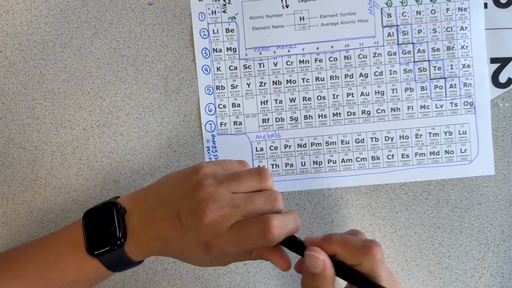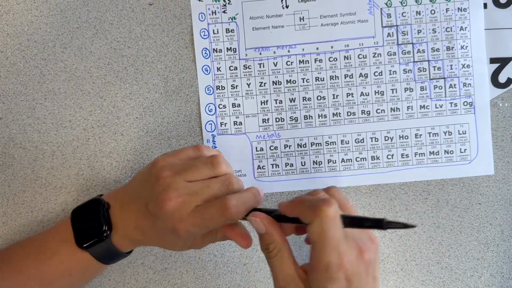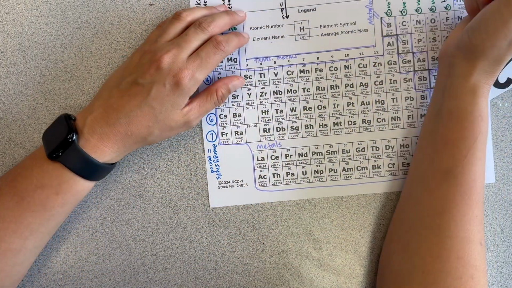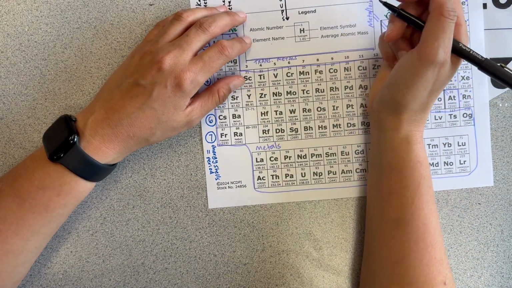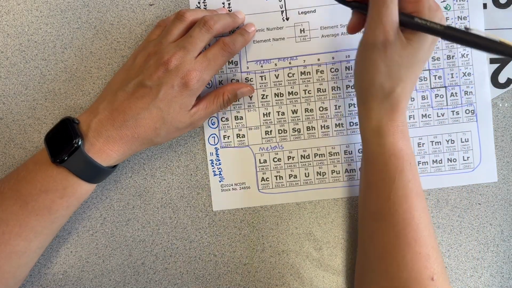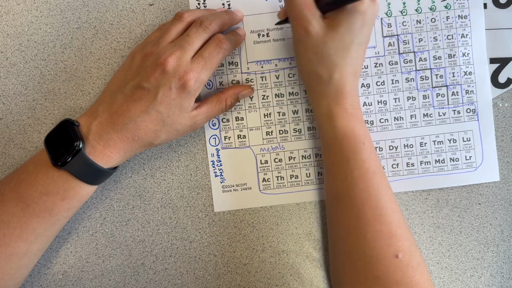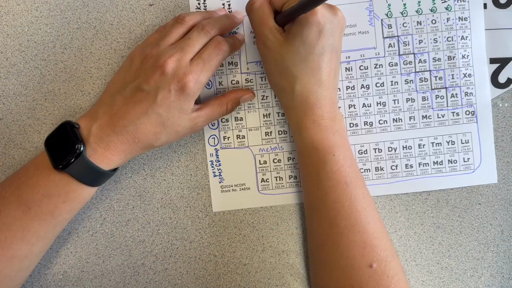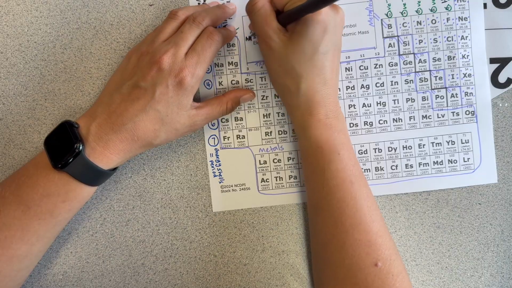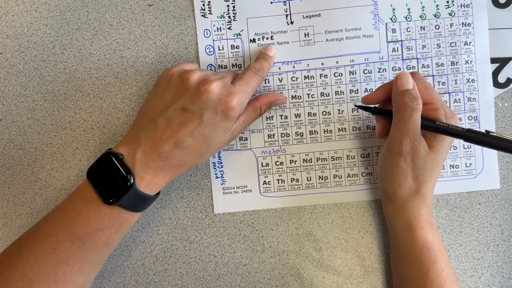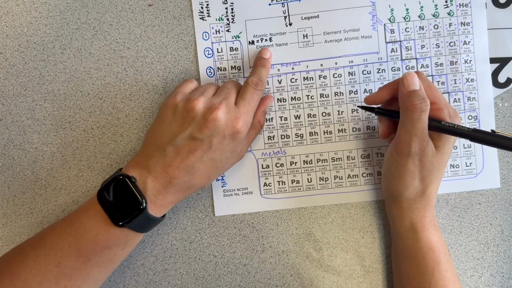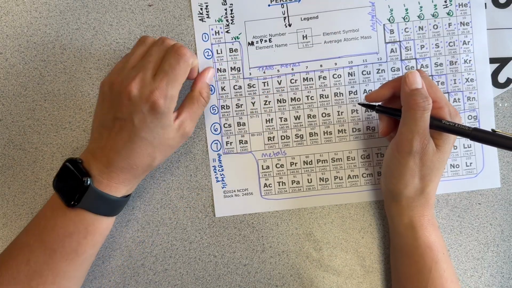So when we're talking about what each atom is made of, we know that they're made of protons, neutrons, and electrons. So our atomic number tells us how many protons, which is also how many electrons we have. So atomic number equals protons equals electrons. We use the mnemonic device there, APE.